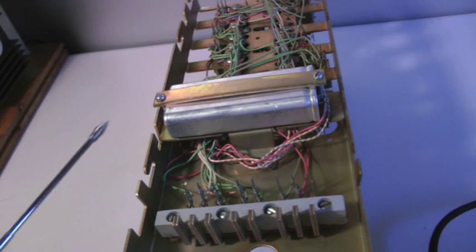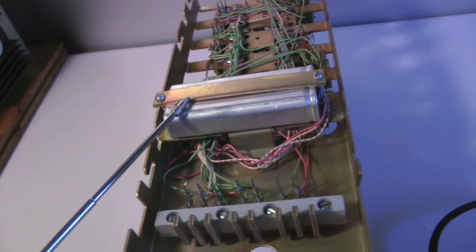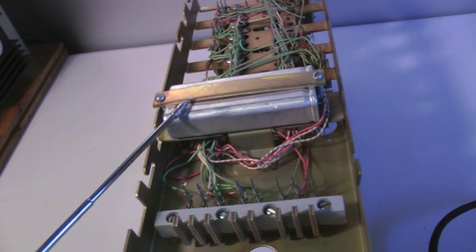Also on the rear is this rectangular can. It contains a protection network, a couple of capacitors and a resistor, and this is used to protect the contacts of the relays that are used in pulsing, such as the A relay contacts and the E relay contacts. Without this protection network, there would be severe arcing on those contacts and they would very quickly burn out.